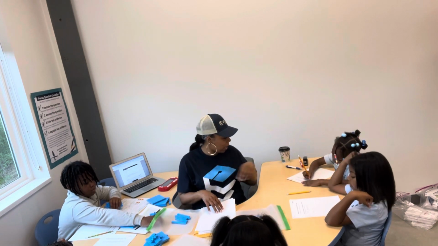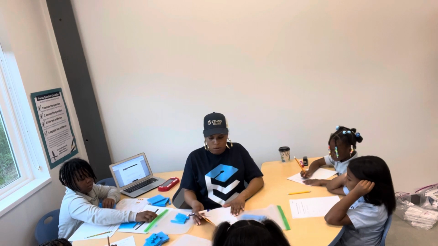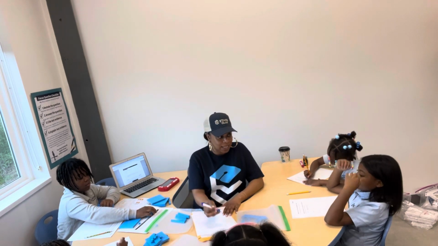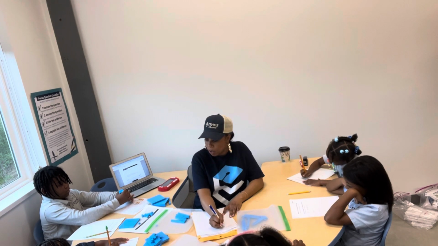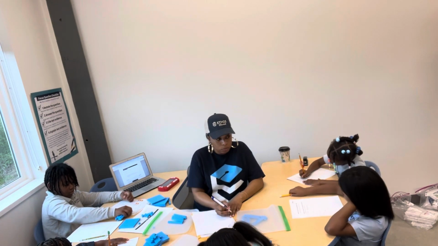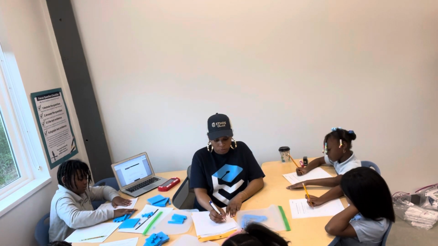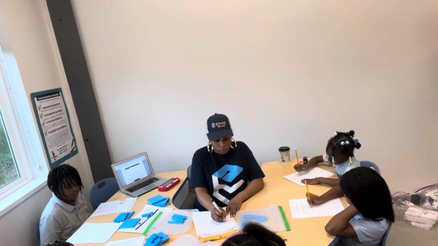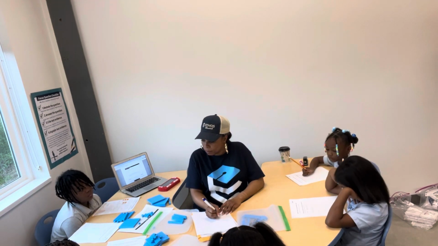So we have 28 plus 12. I'm going to work mine out with you all as well, but I want to see how you can add by 10, because now we can add by 10. So it's 28 plus 12. So how would you start? What method would you use? You can use the number line.